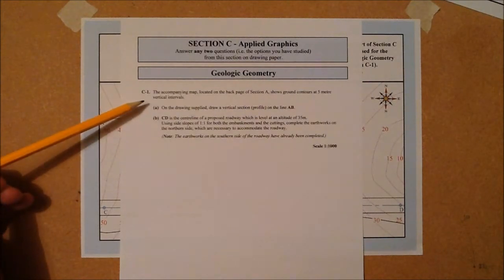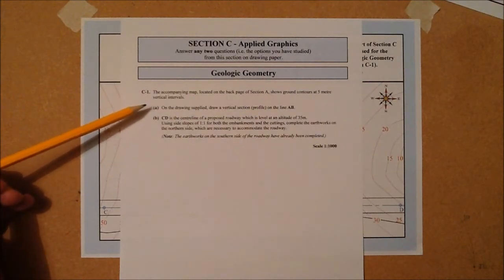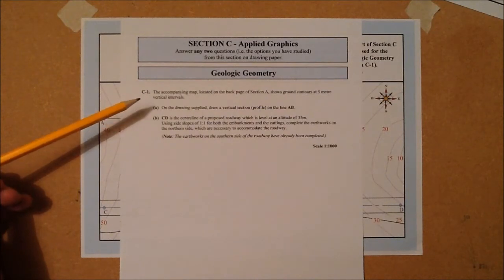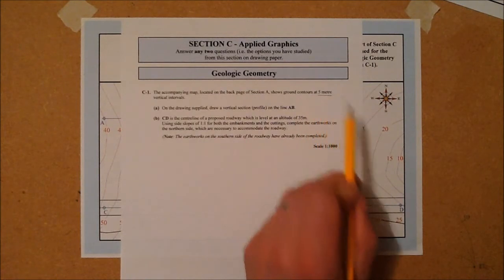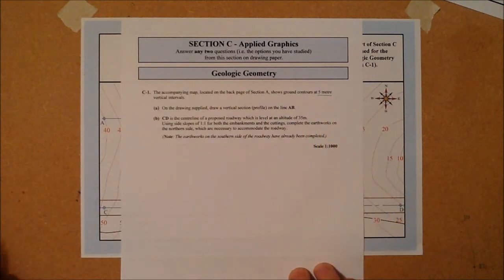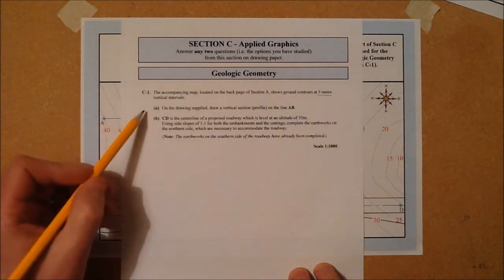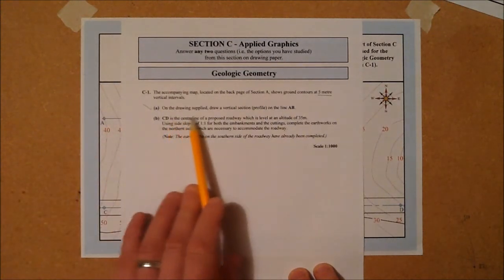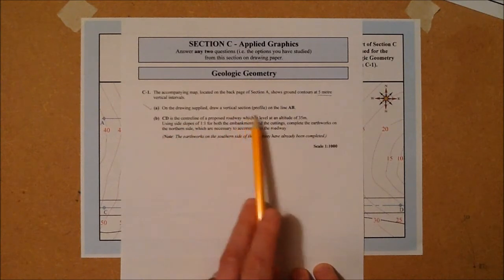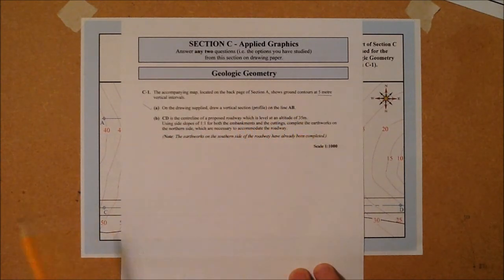The accompanying map located on the back page of Section A shows ground contours at 5 meters vertical intervals. So that's the first thing we need to note, that the interval of the contours is 5 meters. Basically, the first thing we're asked to do is part A, as you see here: on the drawing supplied, draw a vertical section on the line AB.